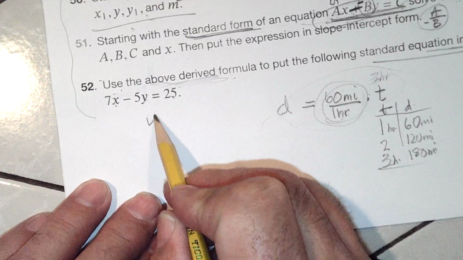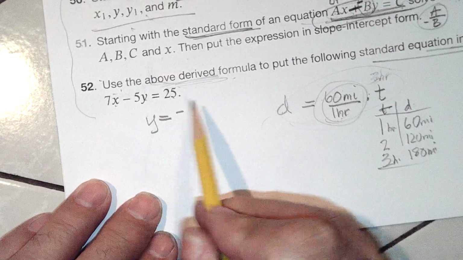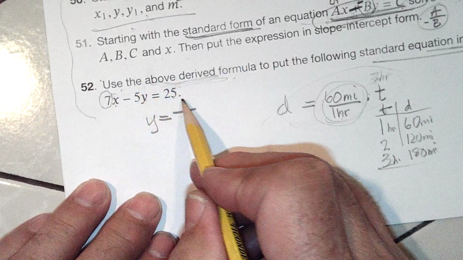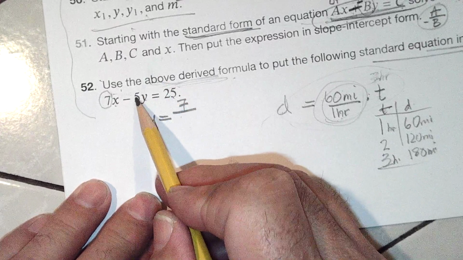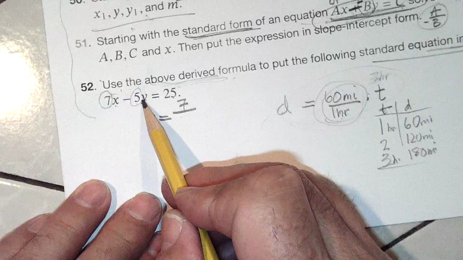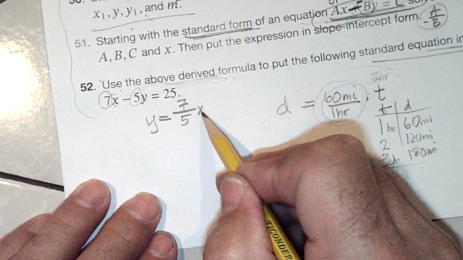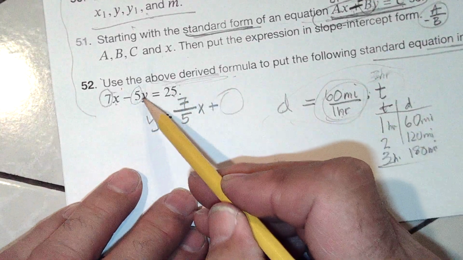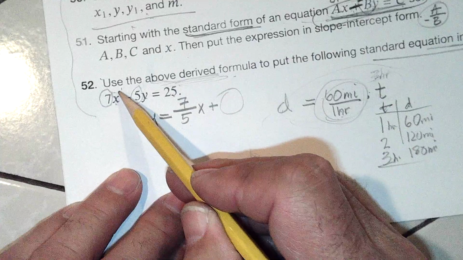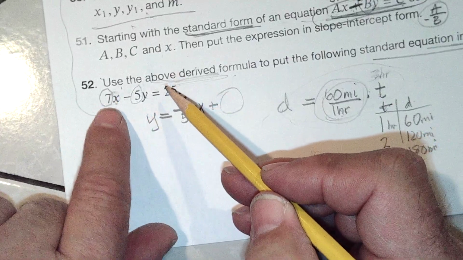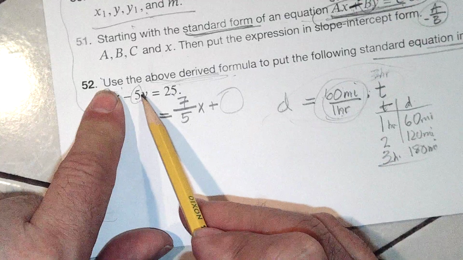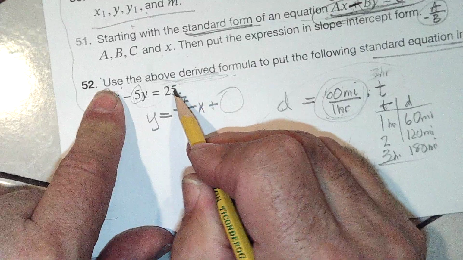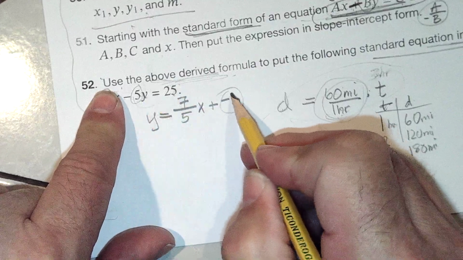But I'm going to say that this is going to be y equals the slope. And so that's change in y, which is in front of the x, over the change in x, if it's minus, which is in front of the y. So it's 5/7 x plus the y-intercept. And the y-intercept is always found by letting x be 0. So if I put 0 in there, 7 times 0 is 0. So the y-intercept, I divide by minus 5, and I get 25 divided by minus 5 is minus 5.